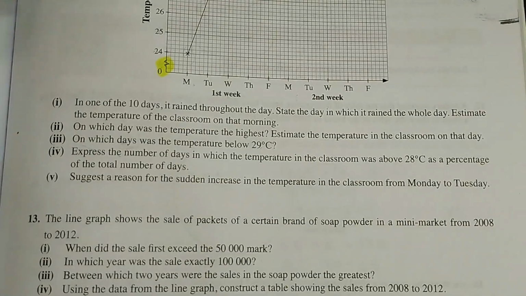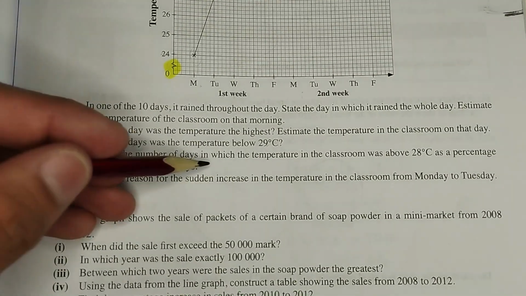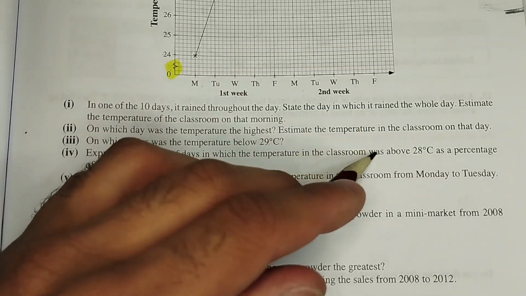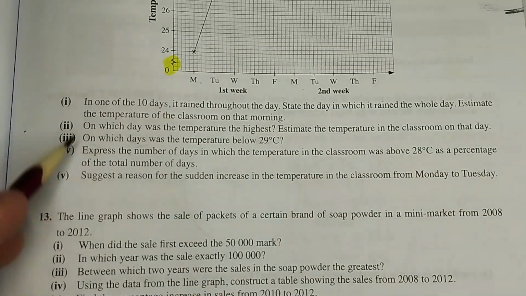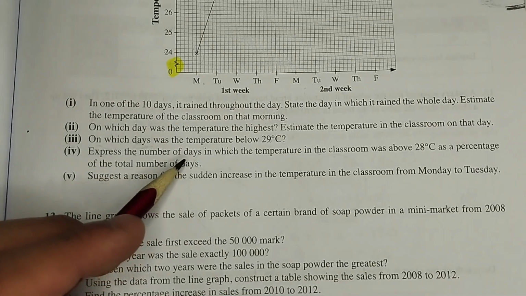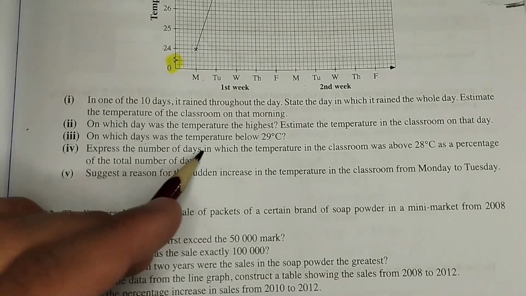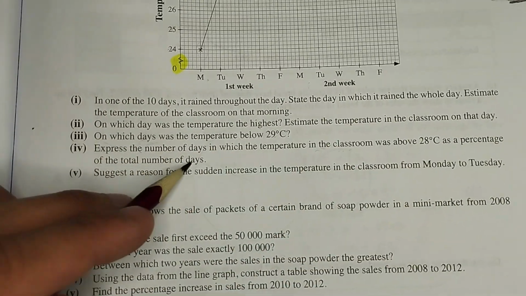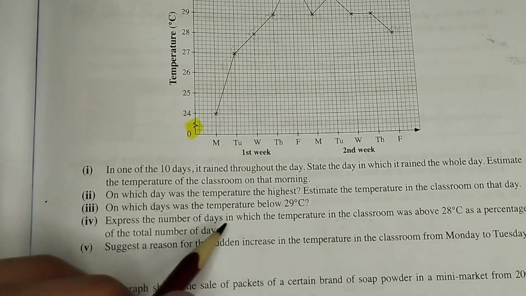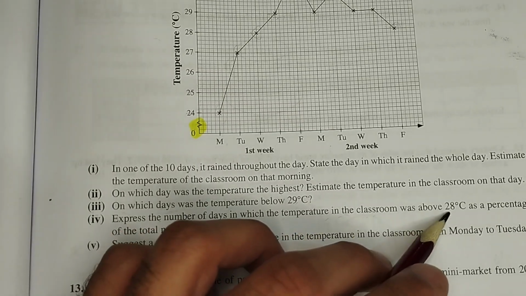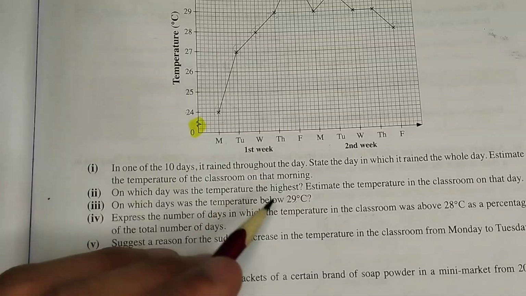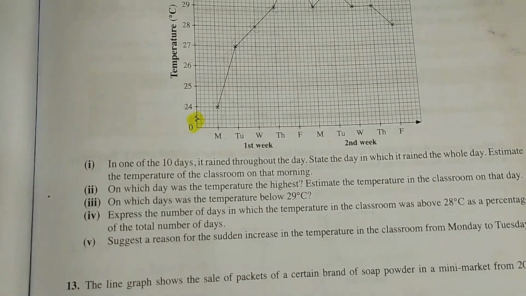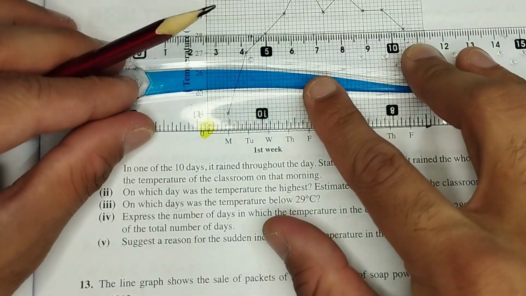Then we have another question which says, express the number of days in which the temperature of the class was above 28 degrees Celsius as a percentage of the total number of days. So first we need to find the number of days in which the temperature in the classroom was above 28, and then the total number of days, which we already know is 10, as it is mentioned in the question, 10 consecutive days. So we're going to find the number of days in which the temperature is above 28 degrees Celsius, divided by 10 and multiplied by 100. As you can see here, I'm going to place the ruler again.